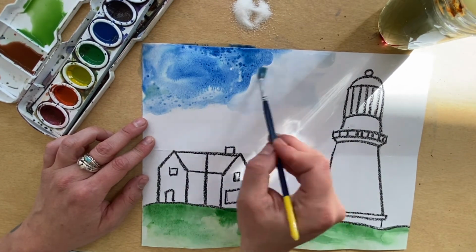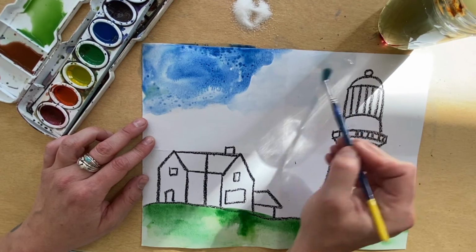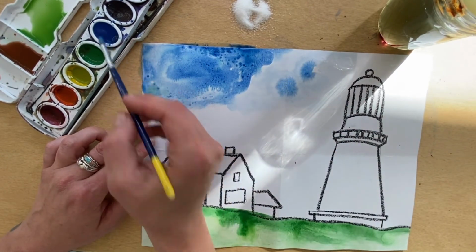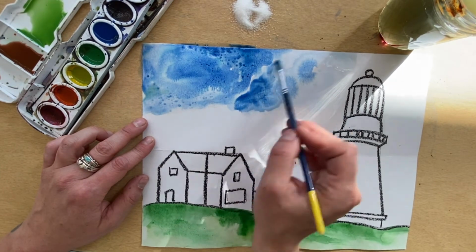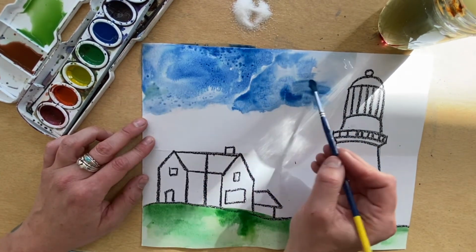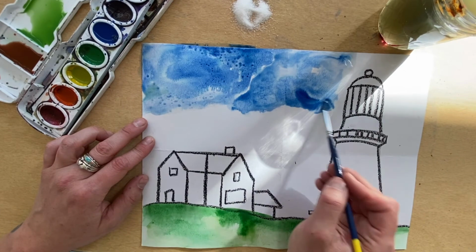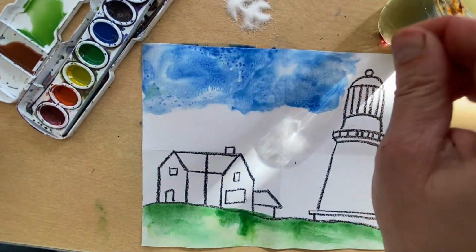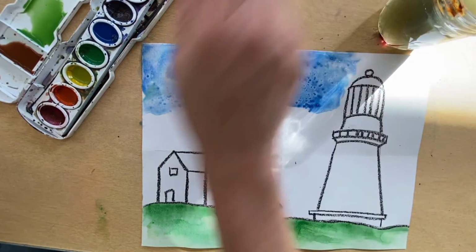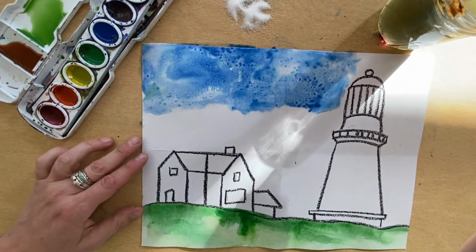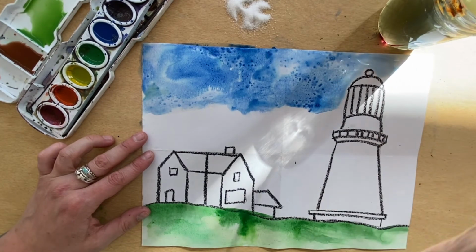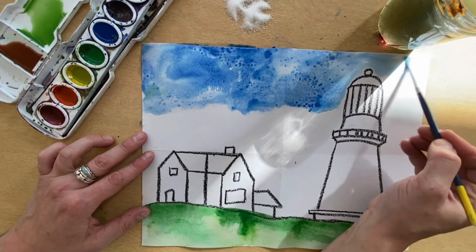You could put some purple in your sky if you wanted to. Okay, and then salt. Okay, so I'm gonna do one more section and then I'm gonna speed up the rest of this process.